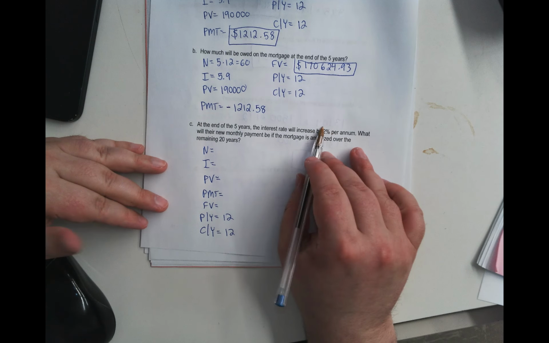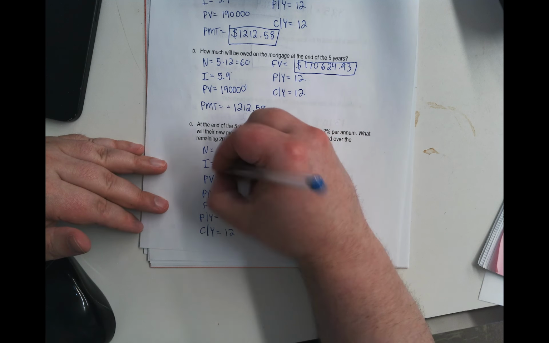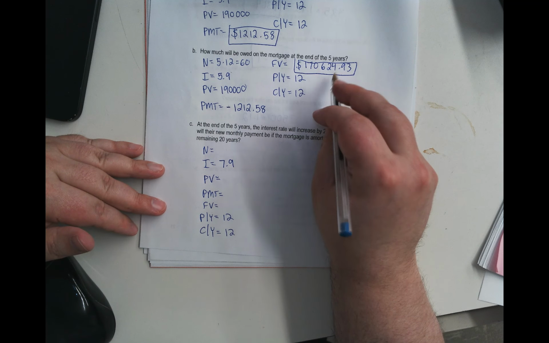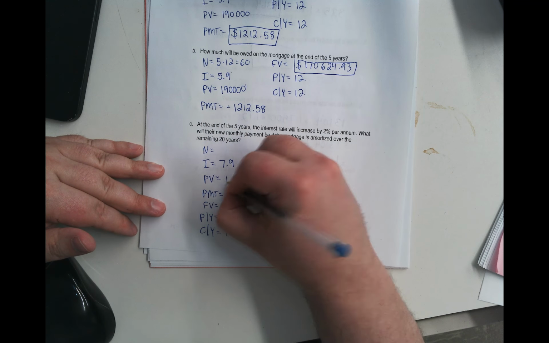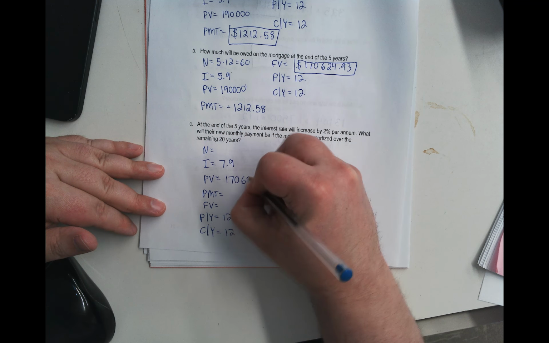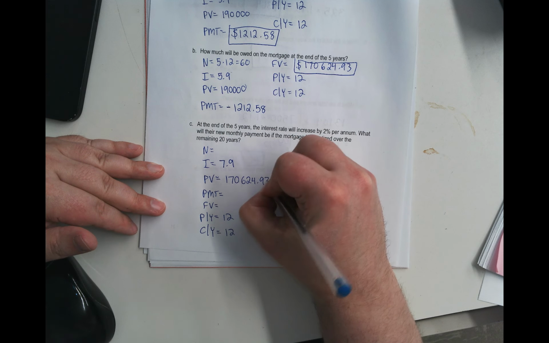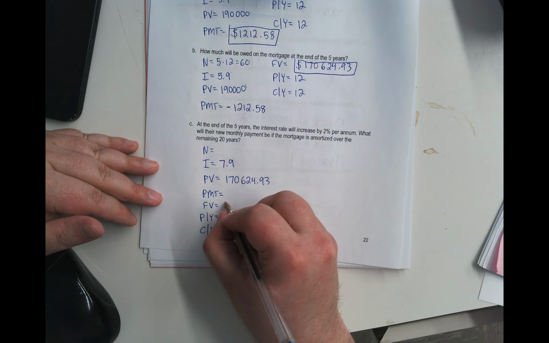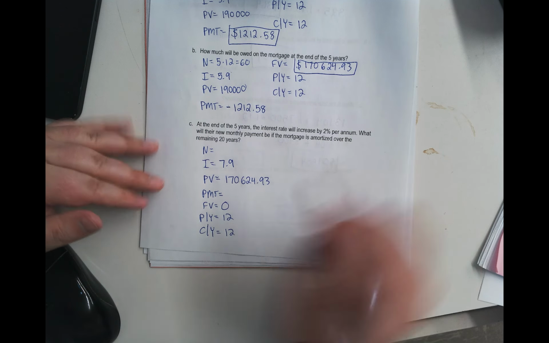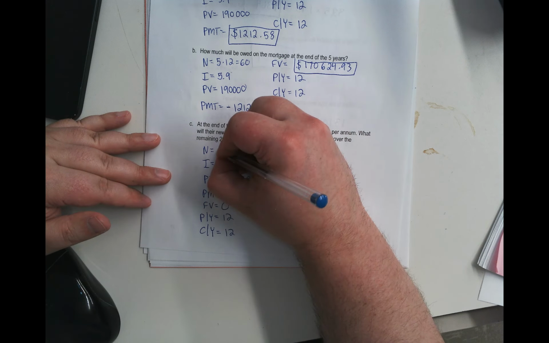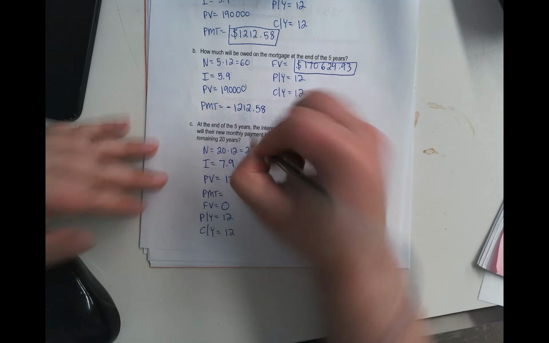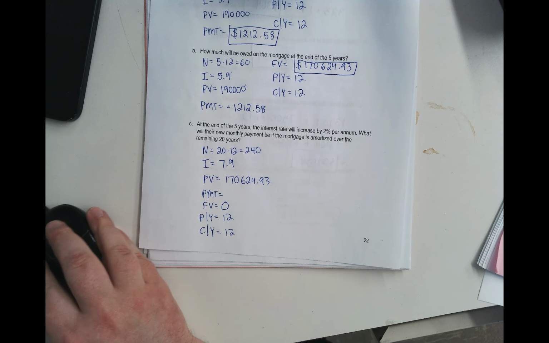Now our interest rate has gone up by 2%, so the new interest rate will be 7.9. My present value is where we were at after 5 years. So this is the present value of the loan after those 5 years. We're still solving for the monthly payment. We're still ending up with a future value of 0. And my end number is going to be 20 years times 12 payments per year, which is 240. So let's go ahead and put that in the financial calculator.